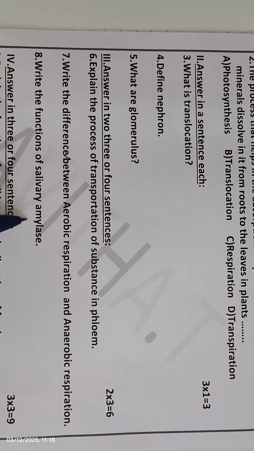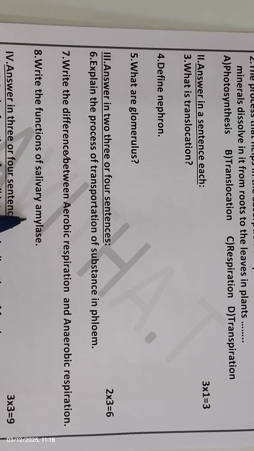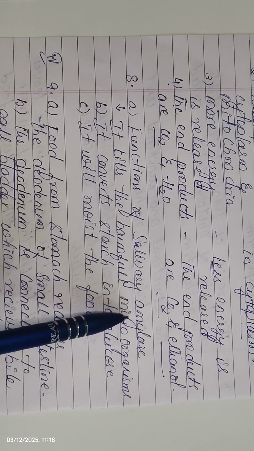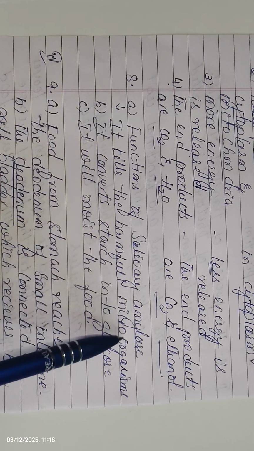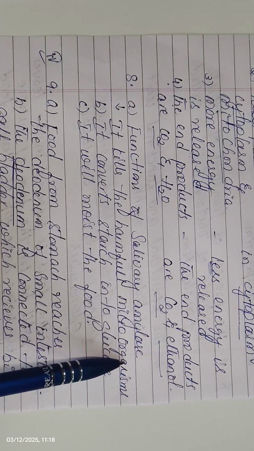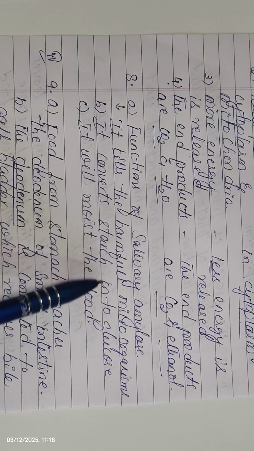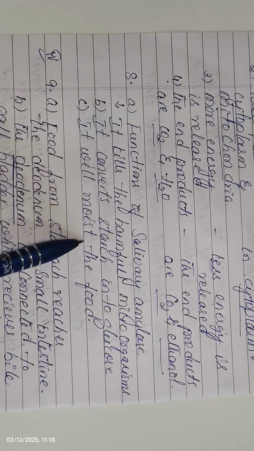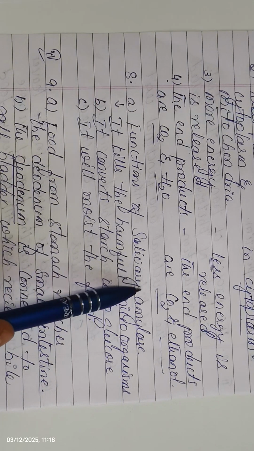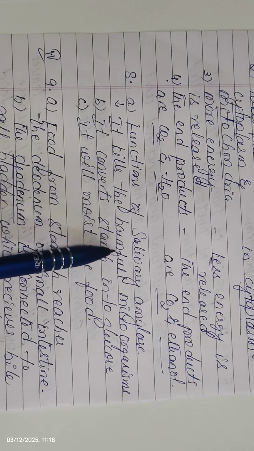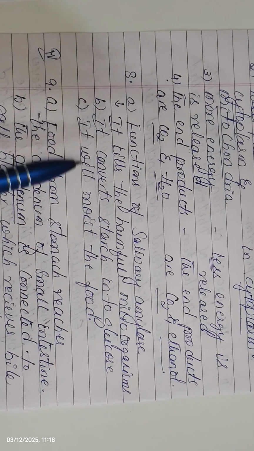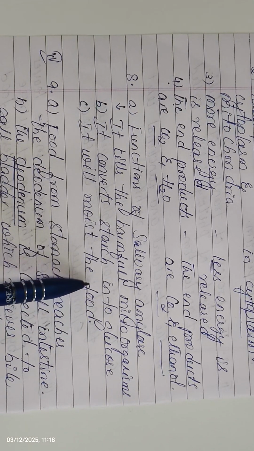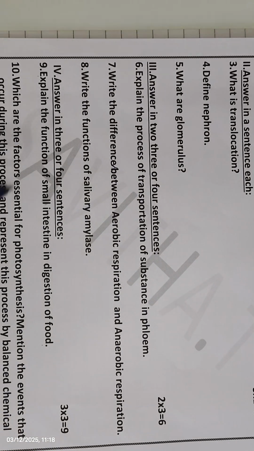Write the functions of salivary amylase. So we'll see what are the functions of salivary amylase. The functions of salivary amylase is, the first one, it kills the harmful microorganisms. Next, it converts starch into glucose. Third one, it will moist the food. So the functions of salivary amylase, one is it kills harmful microorganism, 2, convert starch into glucose, 3, will moist the food.